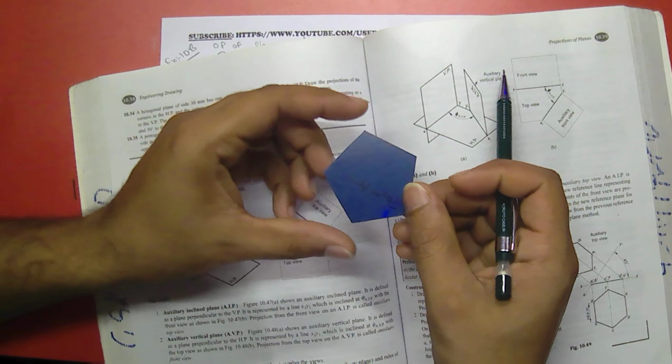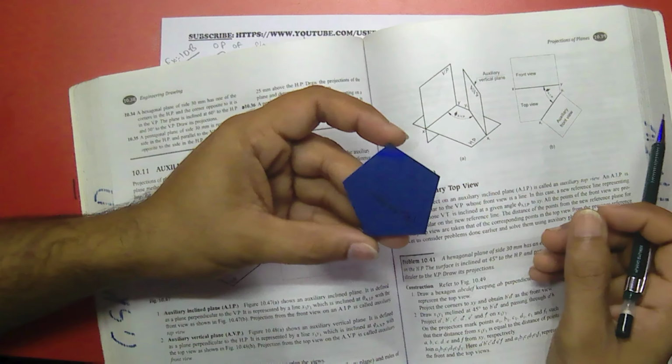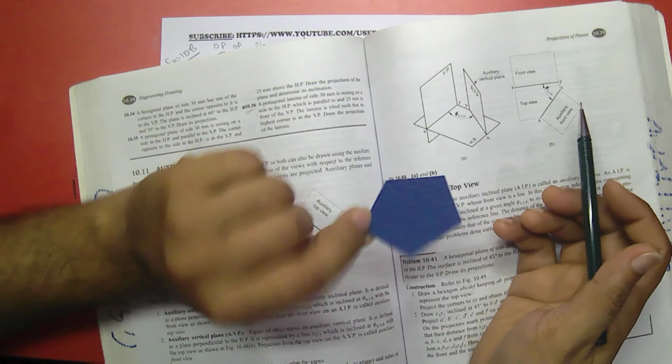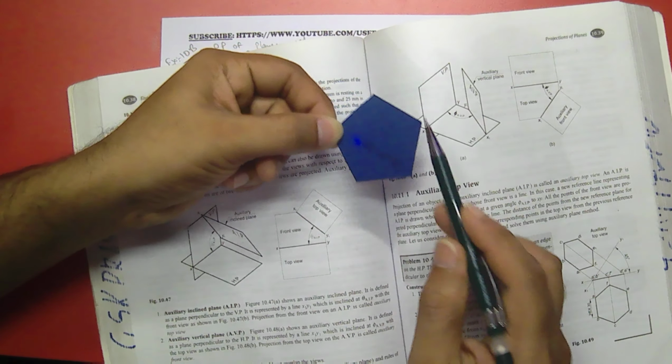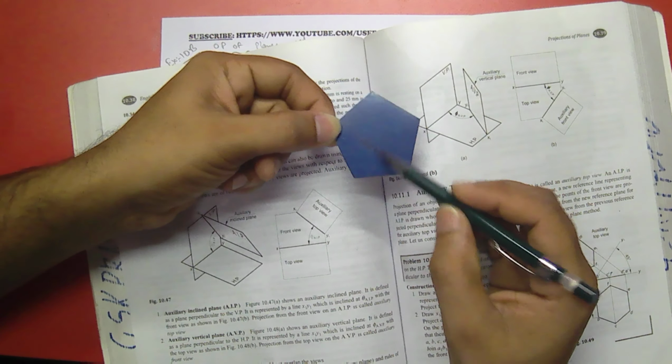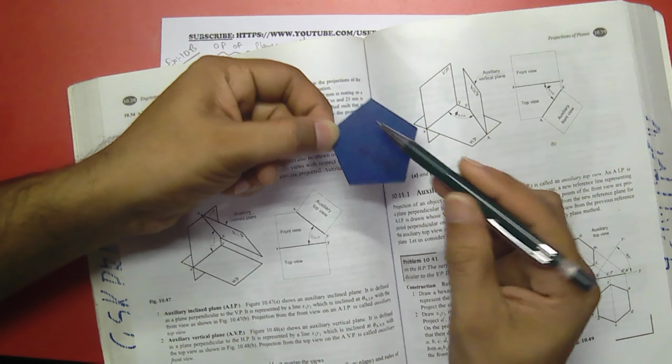Let me consider this as a pentagonal polygon, a pentagon, 1, 2, 3, 4, 5 of side 30.